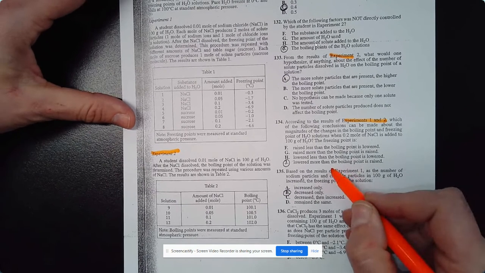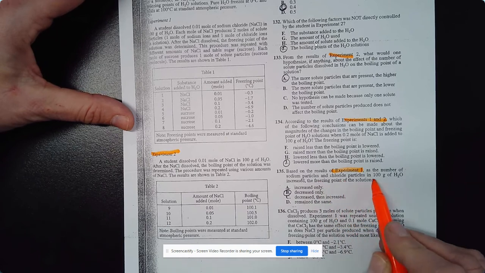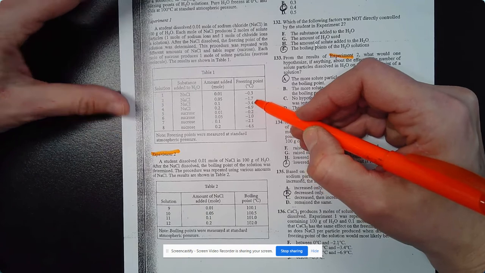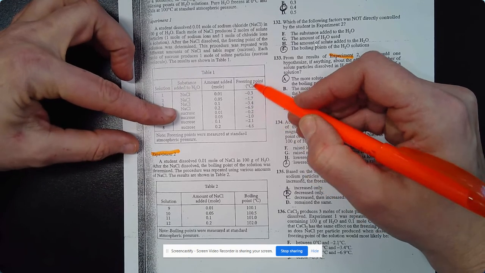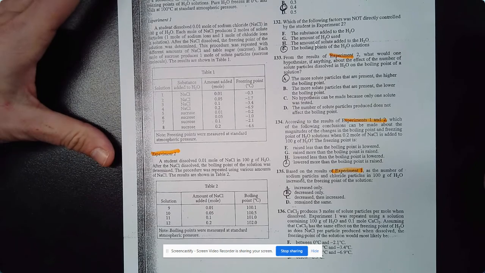Next, based on results of experiment 1, as the number of sodium particles and chloride particles increase, the freezing point only decreases. So we're just looking at these. These are negative values, so they keep on getting colder and colder temperatures for that freezing point.